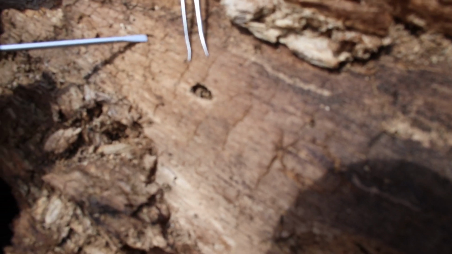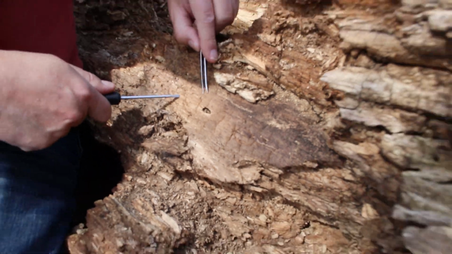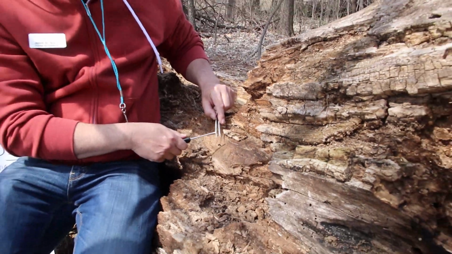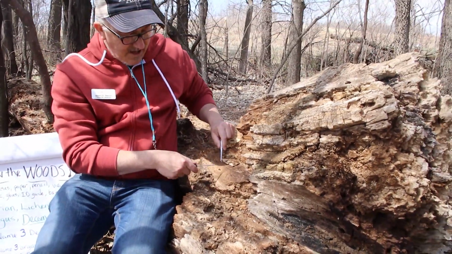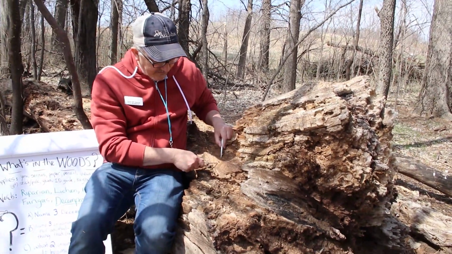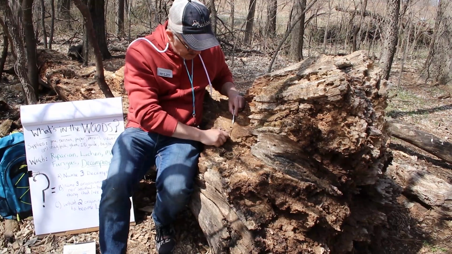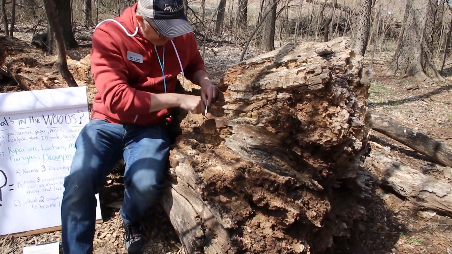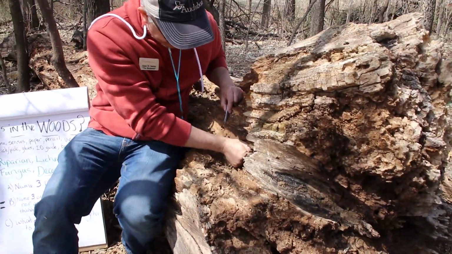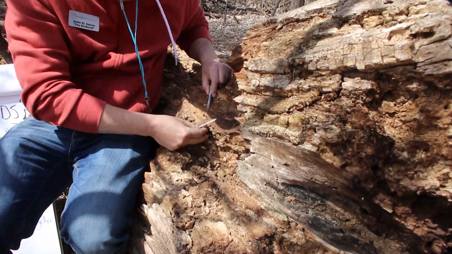Because decomposition is warm. It causes heat. So the animals, especially in the winter, things like insects and arachnids, they need to stay warm if they're going to make it through the winter. Some of them don't, but some do. So they might want to live in a tunnel like this. So if I can poke that apart, see if I can break some pieces off.